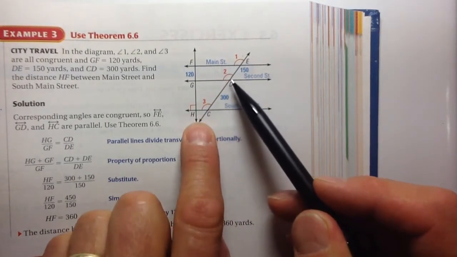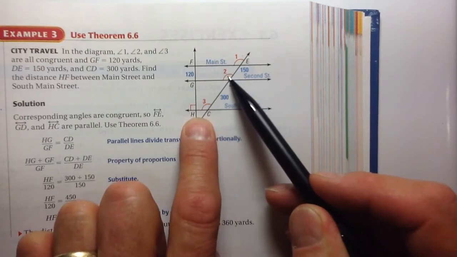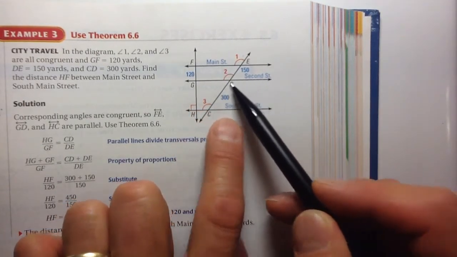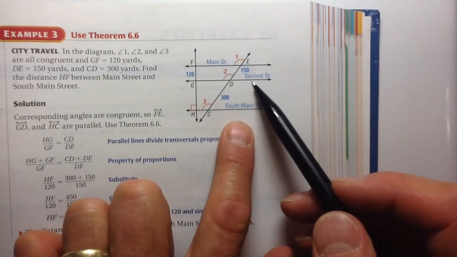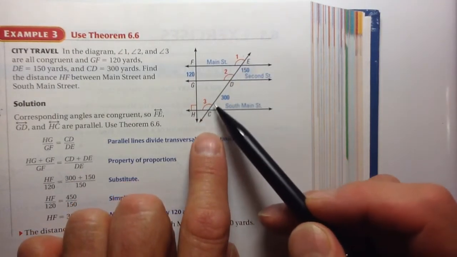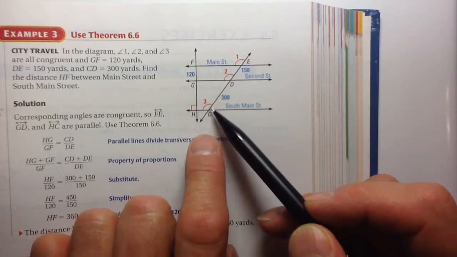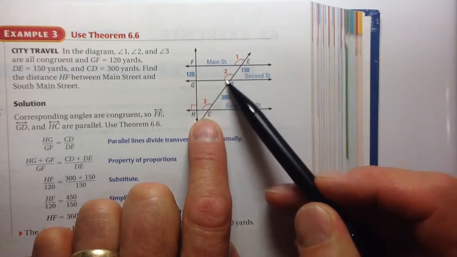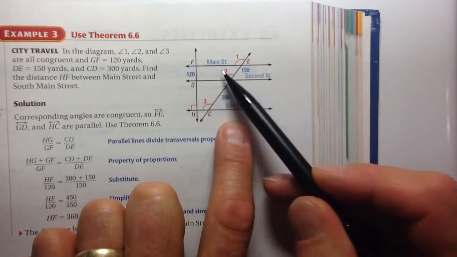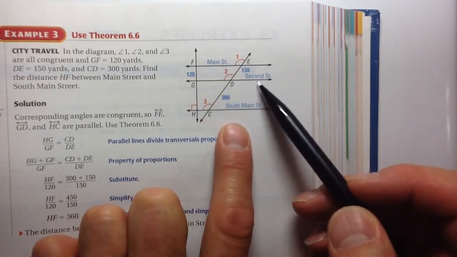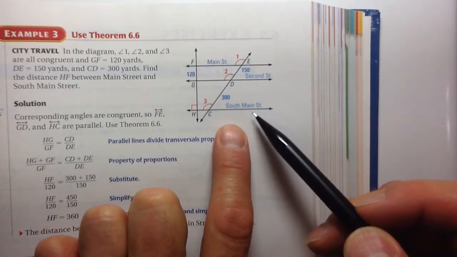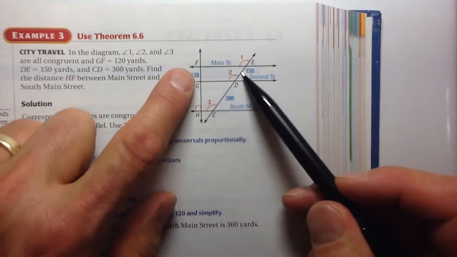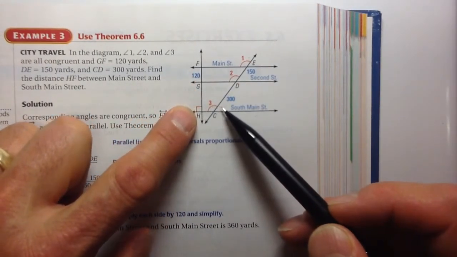And same idea down here: since these two corresponding angles are congruent, these two lines are parallel. Because these three corresponding angles are congruent to each other, these three lines are parallel. And now that we know that, we can set up a proportion with these segments that are created.